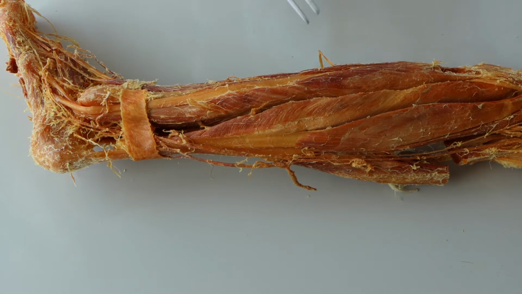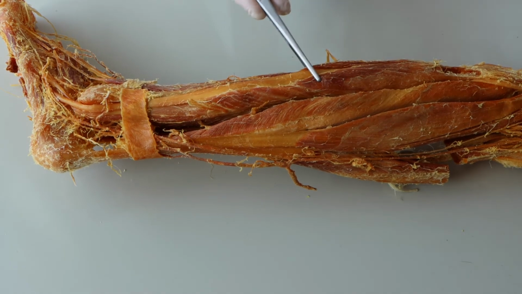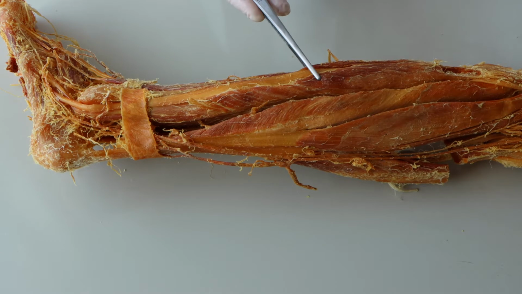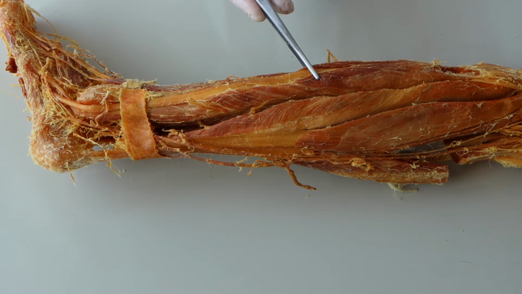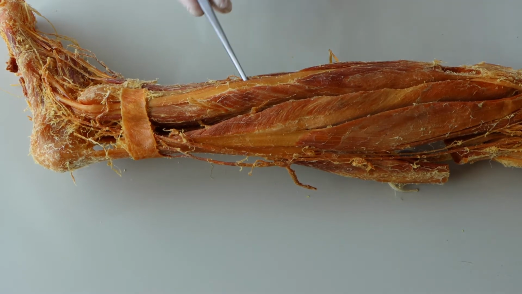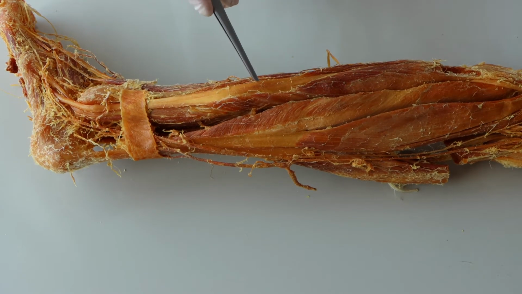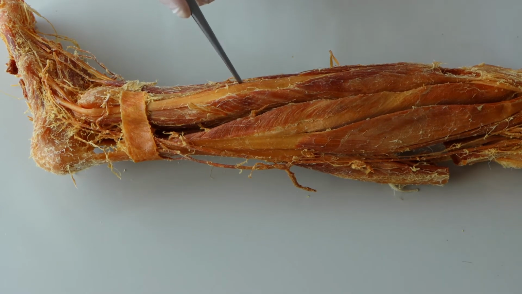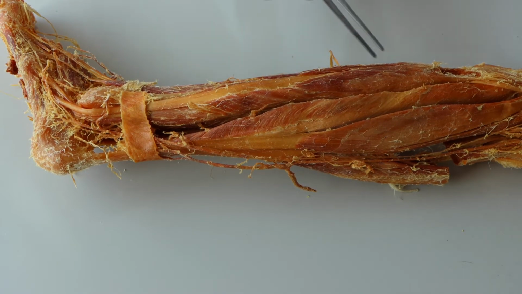There are two muscles. One muscle which is here more superficially is called the musculus peroneus longus or fibularis longus, and the other which is under that is the musculus peroneus brevis or fibularis brevis.